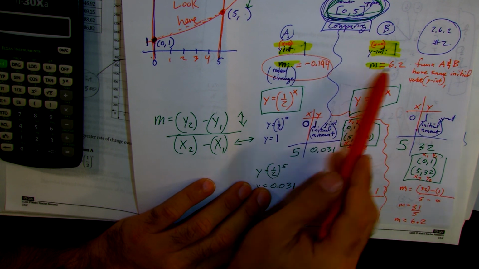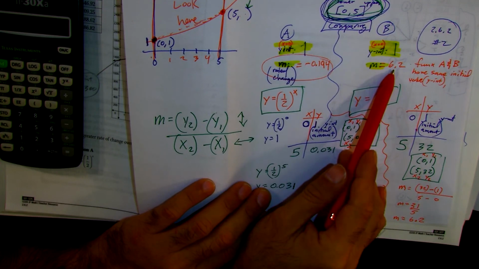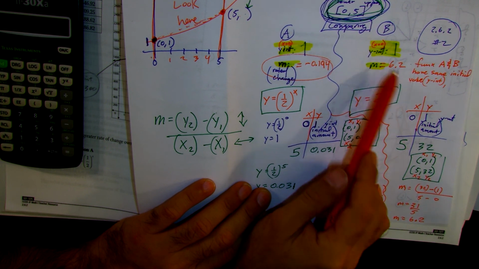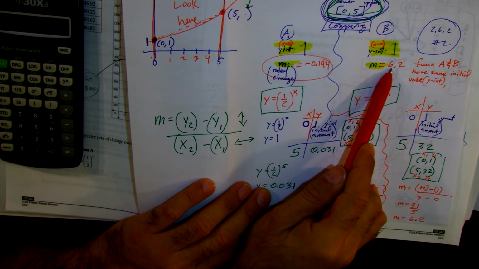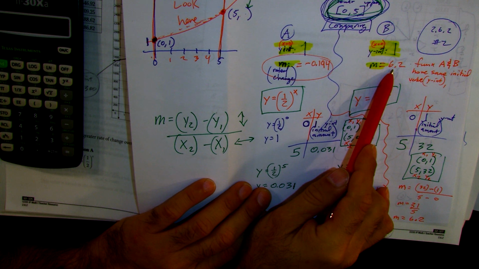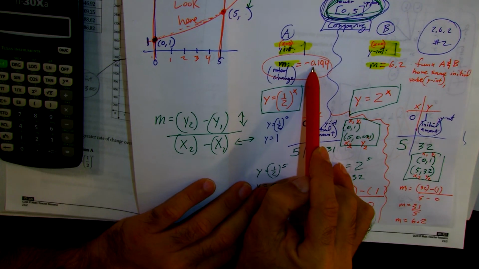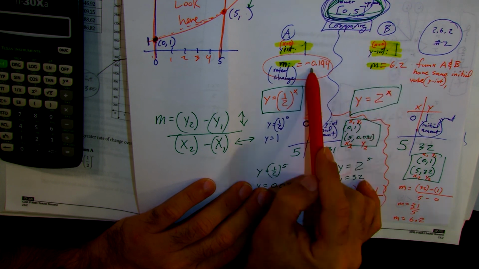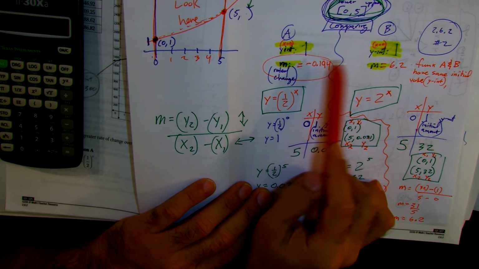So if I'm comparing these, I could say different things. I could say this one's decreasing because it's negative. This one's increasing. Or since I'm comparing them, look what I can say. You guys okay with me saying this? Function B's slope is increasing faster than function A. Function B has a greater slope, so it's increasing faster than function A. Look at function A. The slope is negative 0.194. Look at function B. The slope is 6.2. This is more, right?